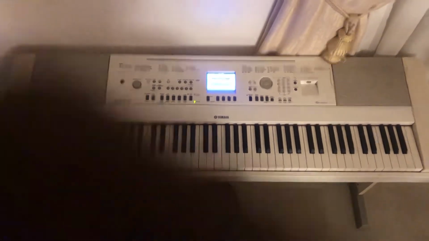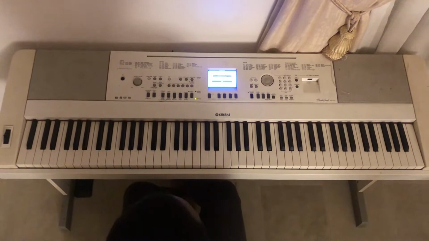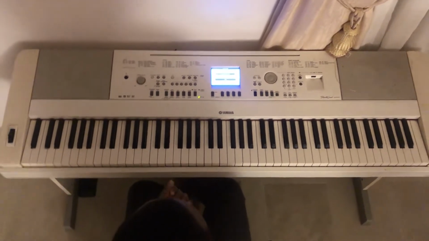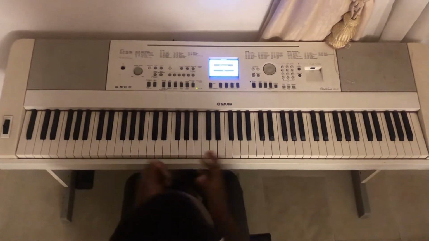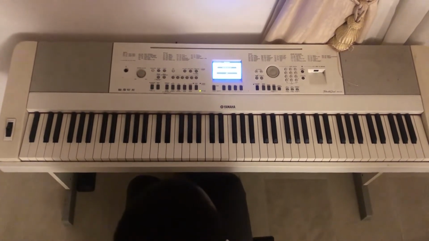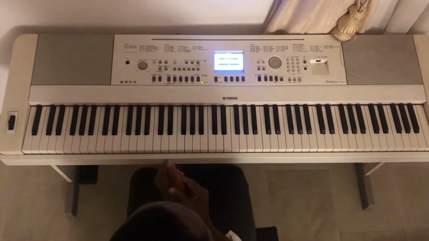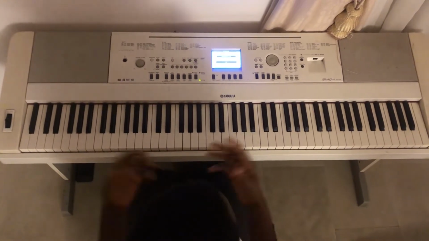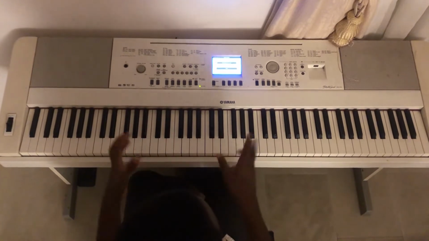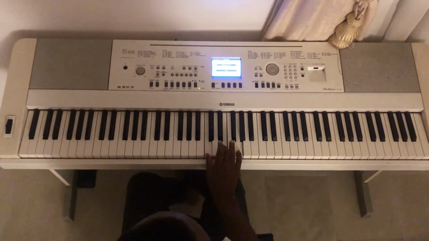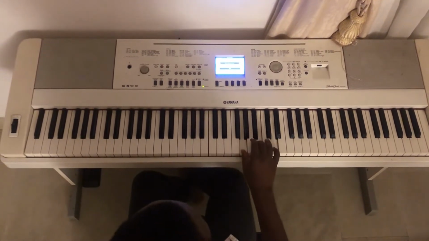So if you're a beginner, this is actually the right video for you. This video will teach you how to start your chord, how to build your chord. It's a foundation for everything. When you hear the word chord, it's just a very simple term. Chord means playing a set of notes together at the same time. This is a chord, this is a chord, this is a chord.